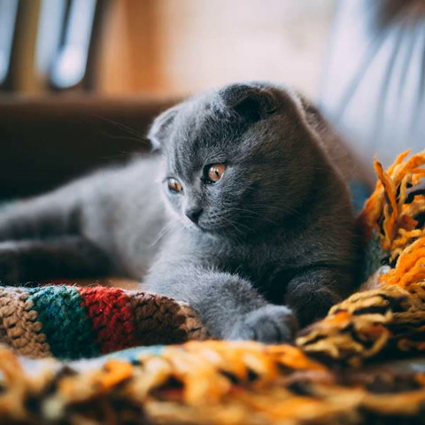Fleas and ticks. Fleas and ticks are external parasites that can cause itching, skin irritation, and transmit diseases such as Bartonellosis and Lyme disease. Symptoms: scratching, hair loss, redness, and visible fleas or ticks on the cat's skin.